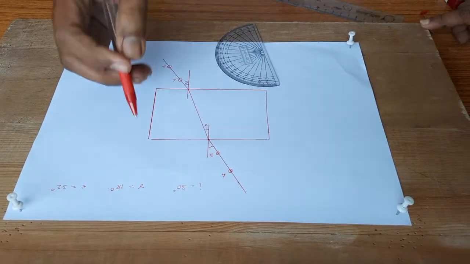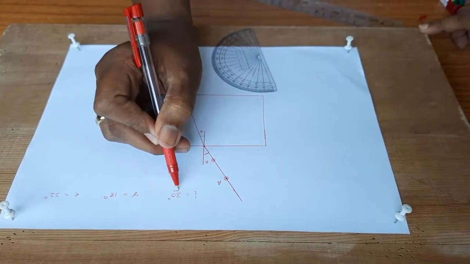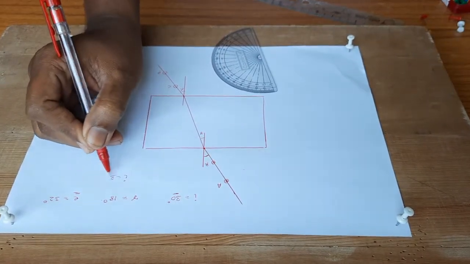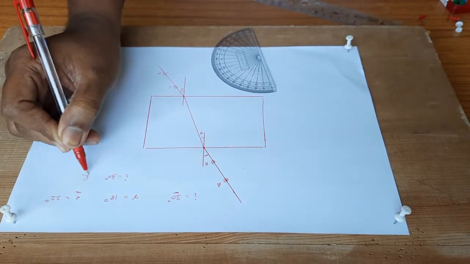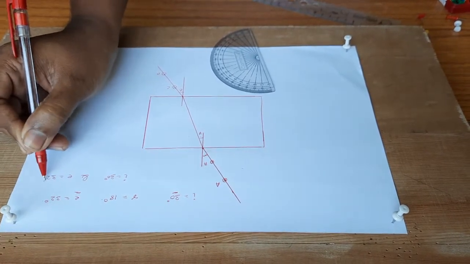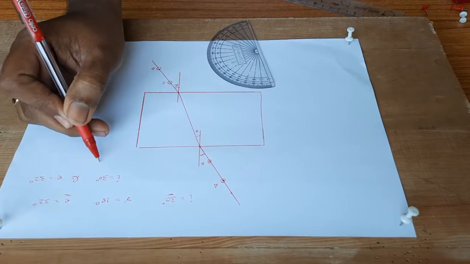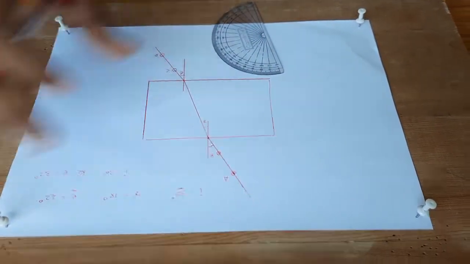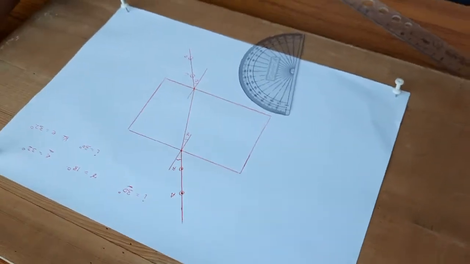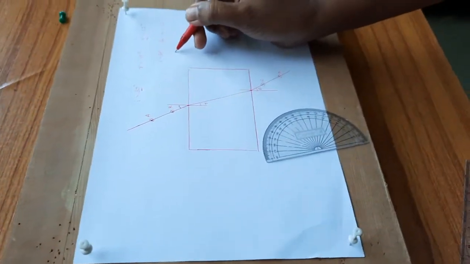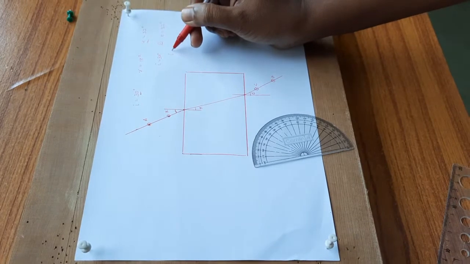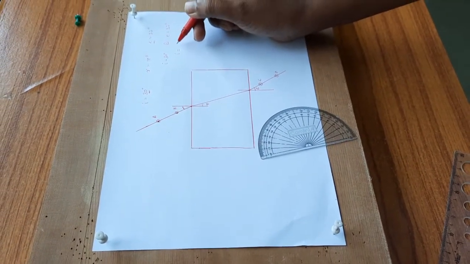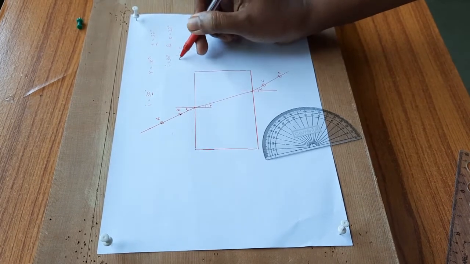Now you will observe that the angle of incidence is very close to the angle of emergence. I is 30 degrees and E is 32 degrees. Ideally they should be equal, but due to some errors in the material of the glass slab or while taking observations, it might happen that these two readings are very close to each other, but not exactly equal. But ideally they should be equal to each other.